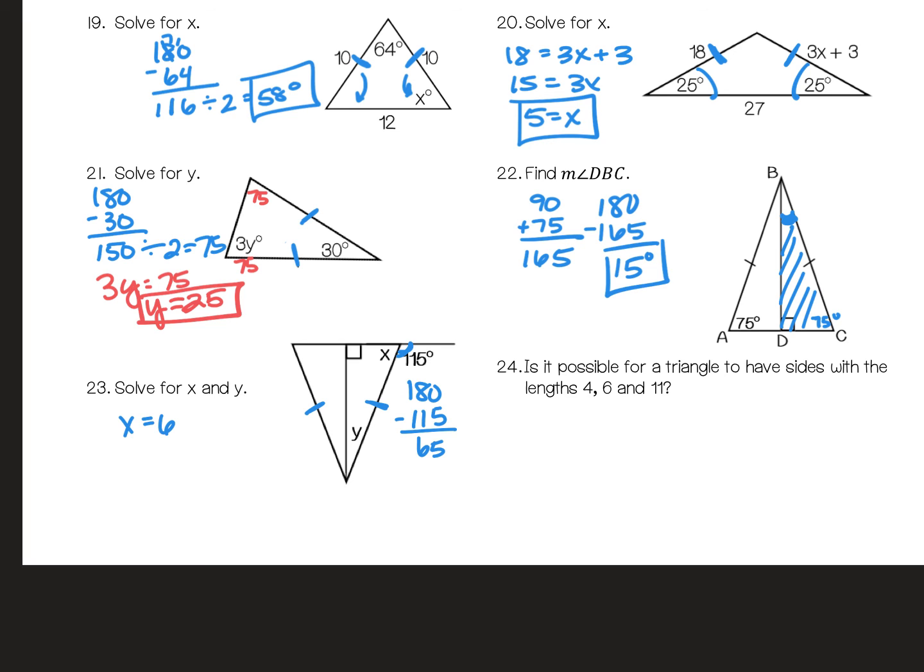So x is 65 degrees. And then I have enough information to find out what y is by taking 90 plus 65, which is 155. And then 180 minus 155 is 25. So y is 25 degrees.